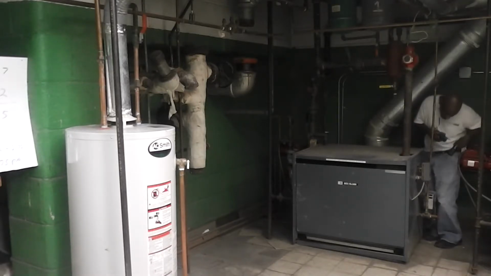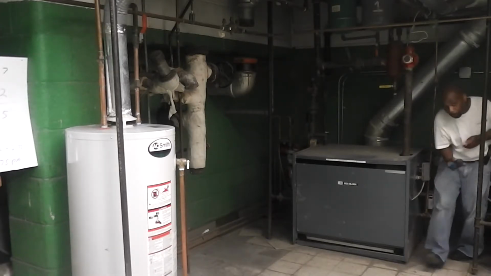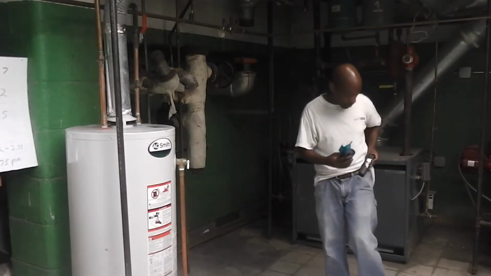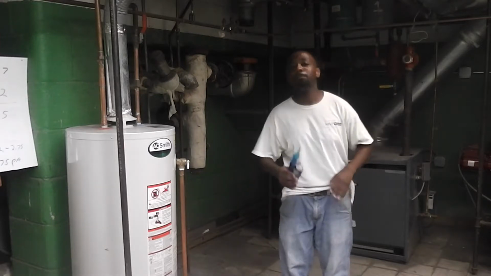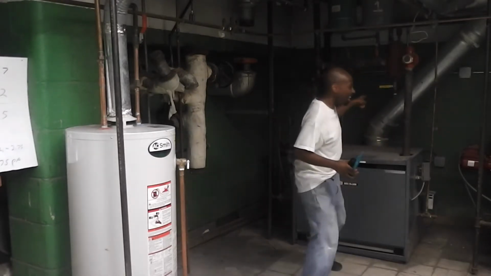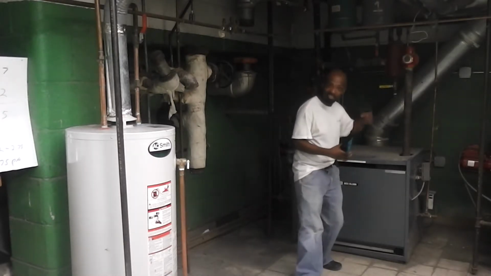So once again, I still want to check the ambient CO inside the room. I want to make sure this is still a safe situation. So every once in a while, I'm checking for those numbers. We're way below 9, and we're okay. So the next test is the draft. I want to make sure inside here is still negative, that I'm sucking those gases out.